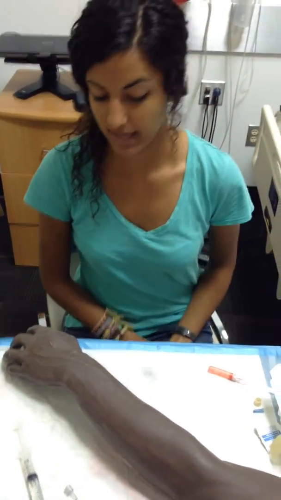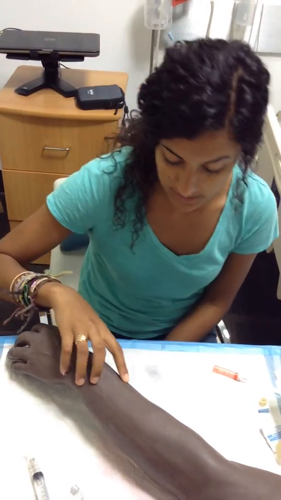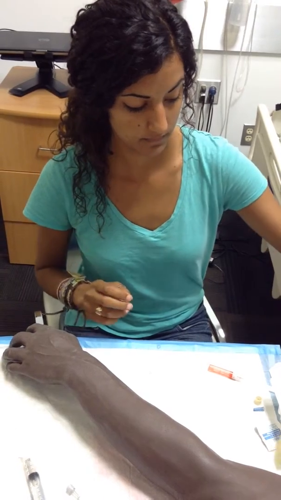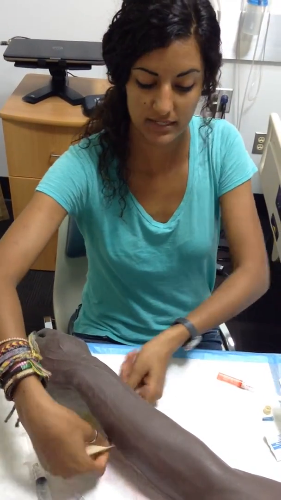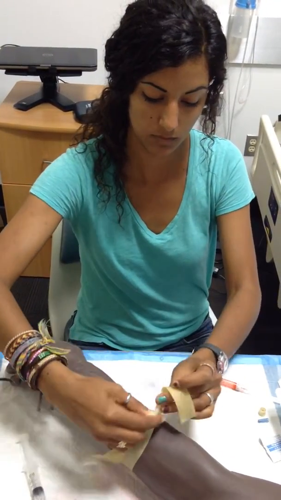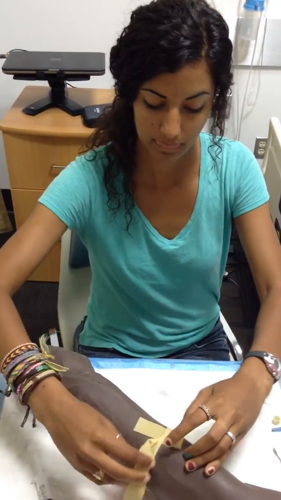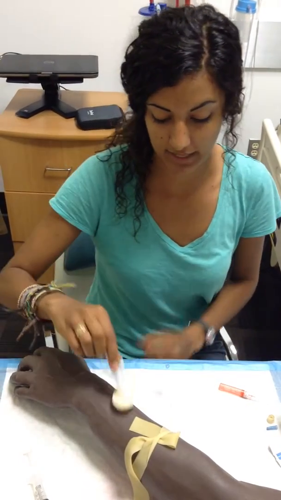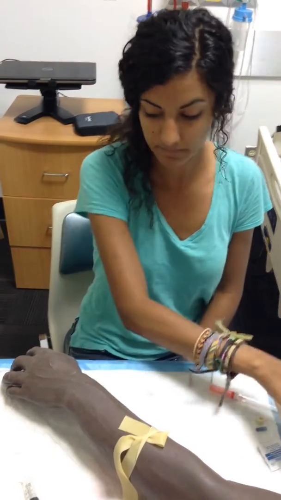Okay, so I come in and I wash my hands and I will look for a site, and this vein looks good to me. So I'm going to apply the tourniquet, and this can't stay on for more than 2 minutes. Nice and tight. Okay, and then the chlorhexidine, back and forth motion for 60 to 90 seconds.